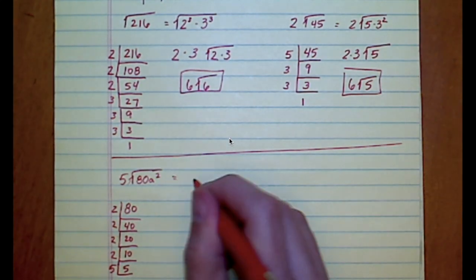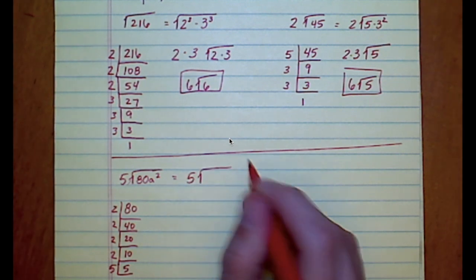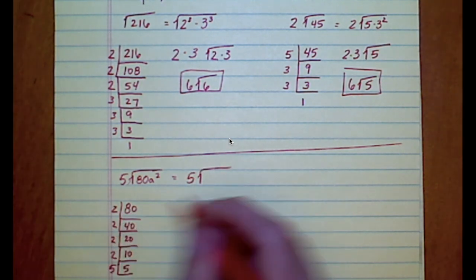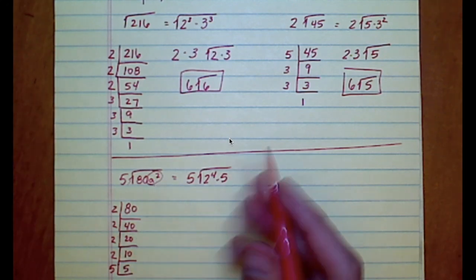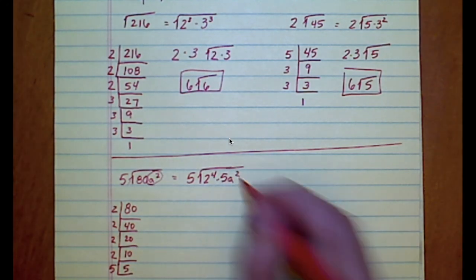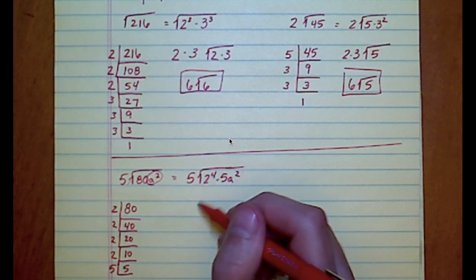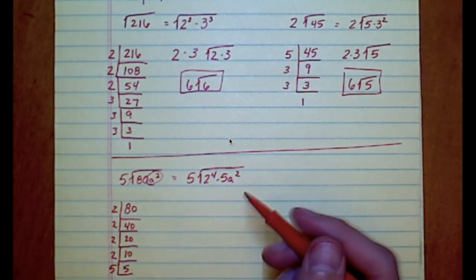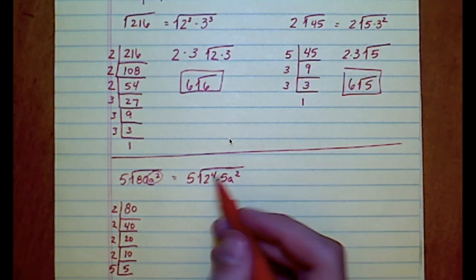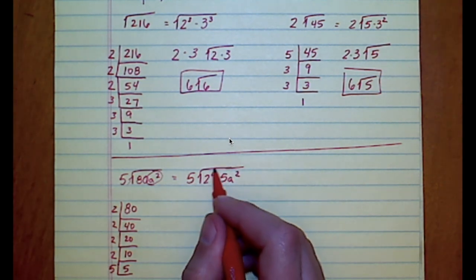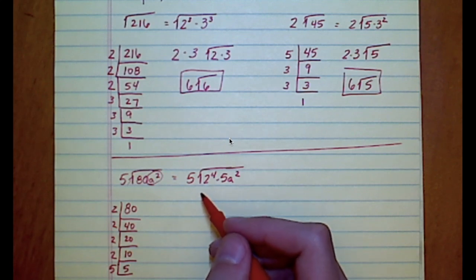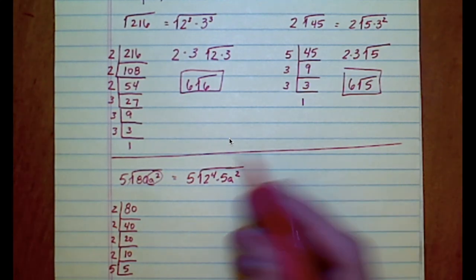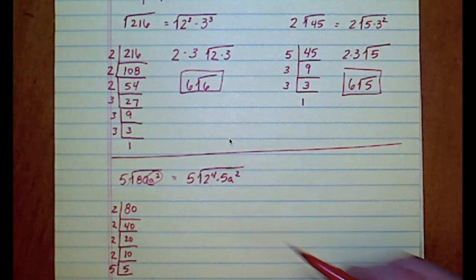So I can rewrite this problem as 5 times the square root of 1, 2, 3, 4 2's, so 2 to the 4th power, times a 5. And then don't forget that a squared that we've kind of left off at the end. That also is still there. Okay, but I don't need to simplify that out like I did the 80 because a squared is just a squared. So again, square root, we're looking for groups of 2. So if I have 4 things, in this case I have 4 2's, how many groups of 2 can you make? Well, if you have 4, you can make 2 groups of 2. That means I got to bring 2 2's out front.